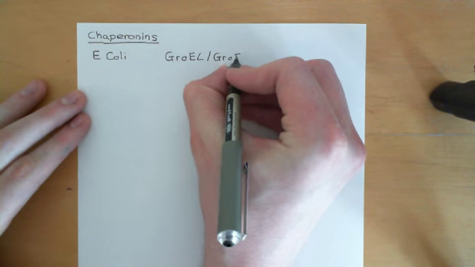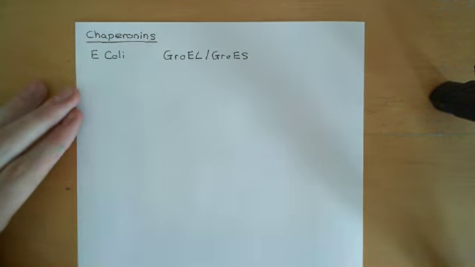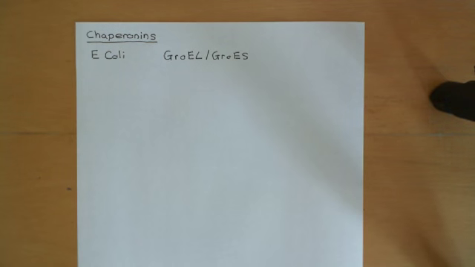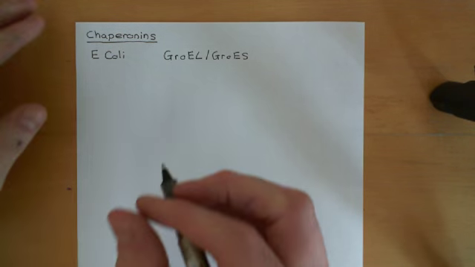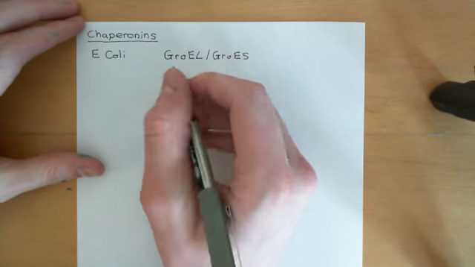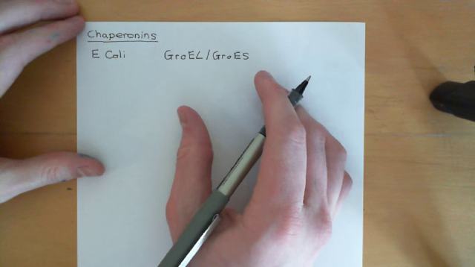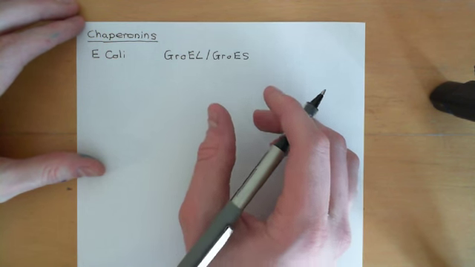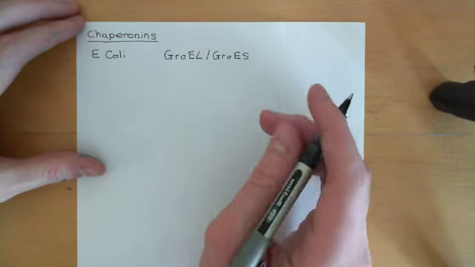Okay, so let me firstly show you these chambers then. GroEL is going to make the actual chambers. GroES is going to make the lid of the chambers. Now, unfortunately it's slightly more complicated, and it's complicated by the fact that these chambers are not sitting on their own. Instead, the chambers go around in dimers, basically.